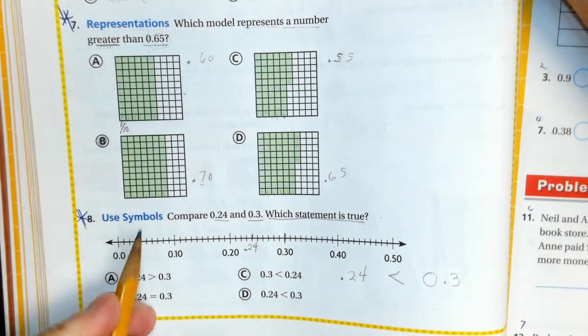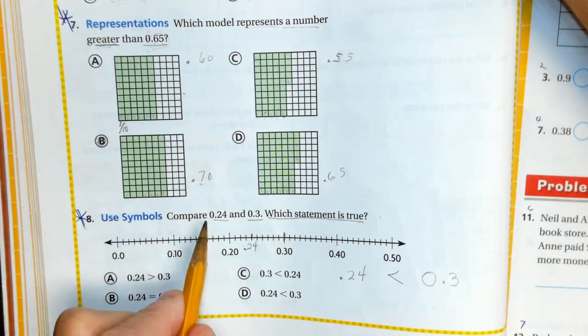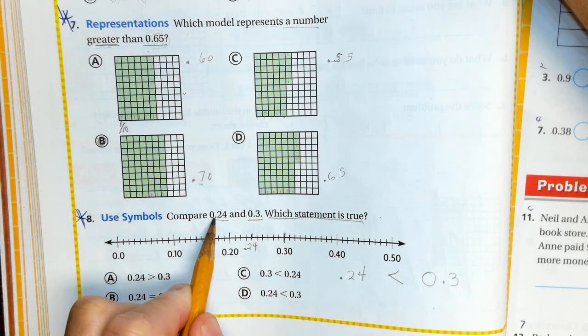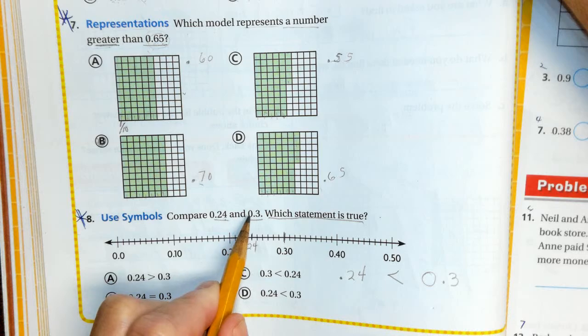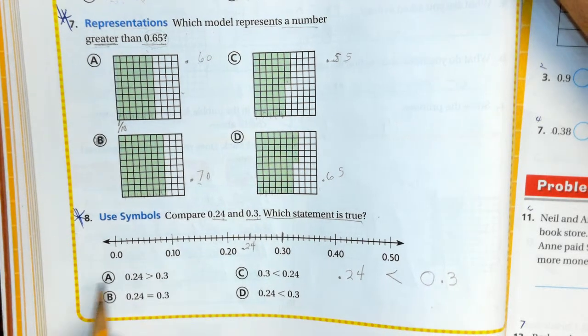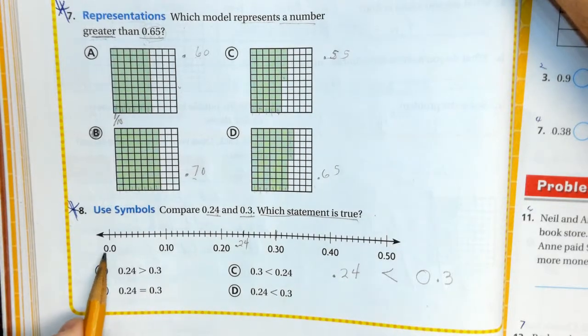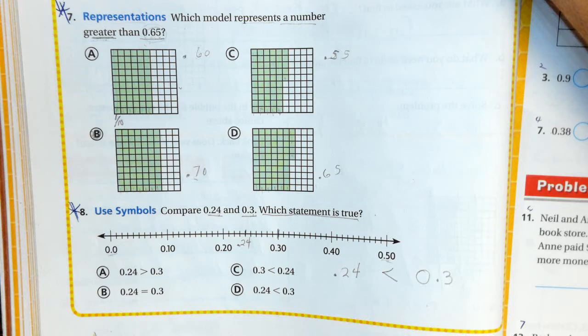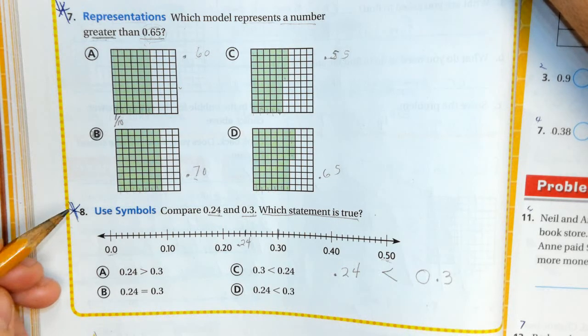Okay, number 8. Now we're going to use a number line to compare 0.24 and 0.3. We're going to compare 24/100 and 3/10. So let's put these on the number line. Well, let's look at our number line. We have a 0 and we have 0.5. Okay.